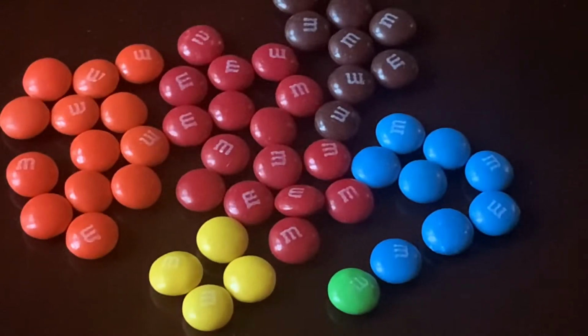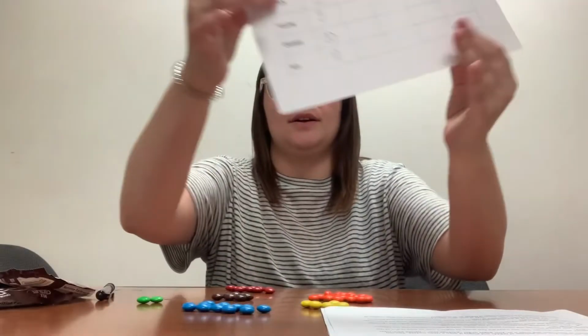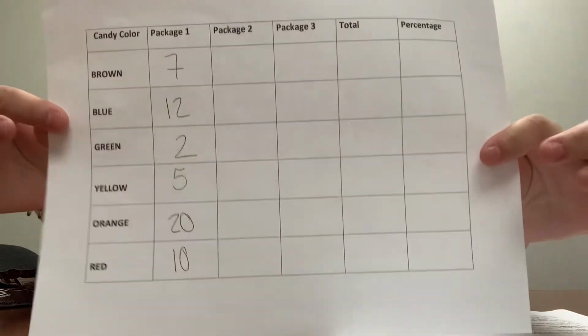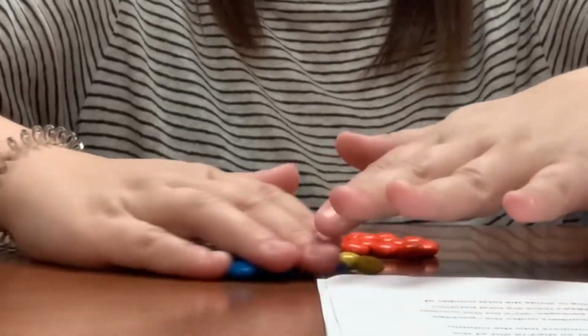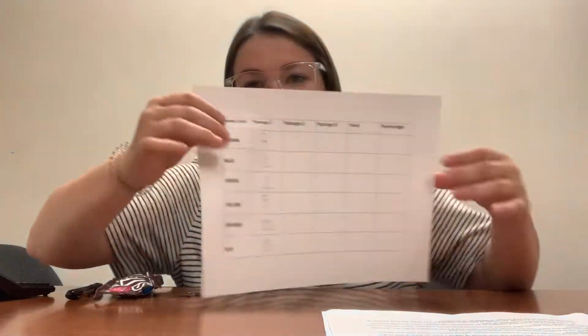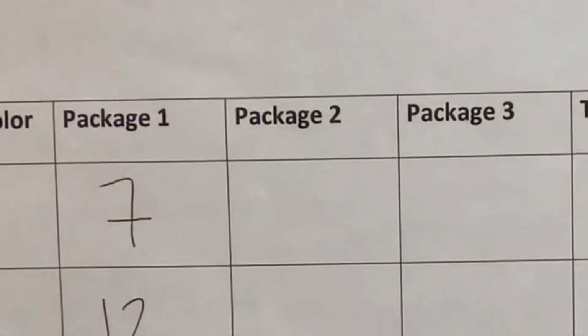Okay, now that we've counted all of our M&Ms and we've put them in a chart, we're going to move our first batch of M&Ms out of the way just so we don't get them confused with our second bag. Now we're going to take our second package after we've moved all of our first M&Ms out of the way so we can empty these out and count them as well, and we're going to put them in the column under package 2 under each of the colors.